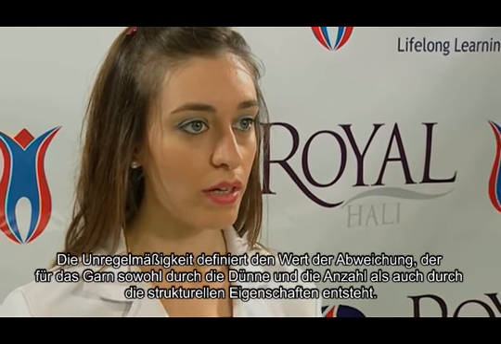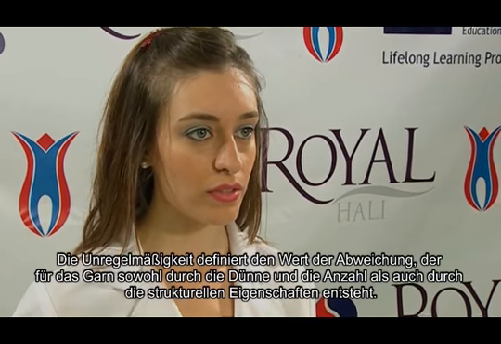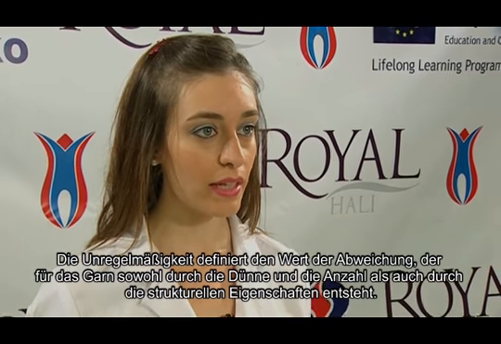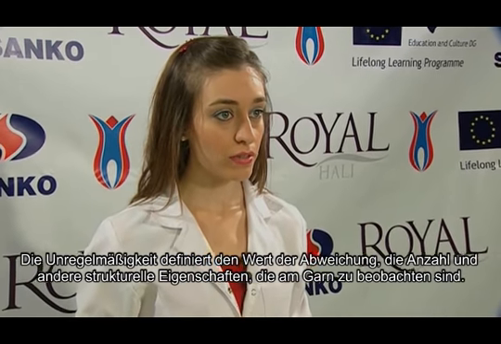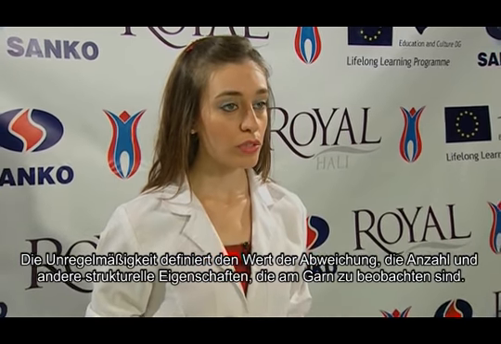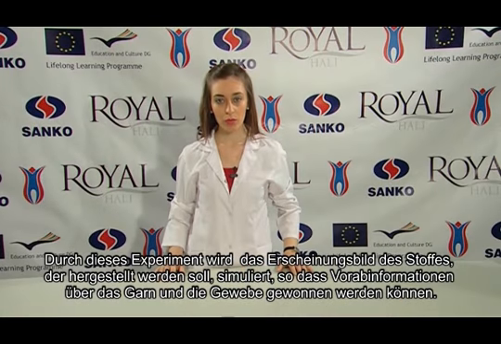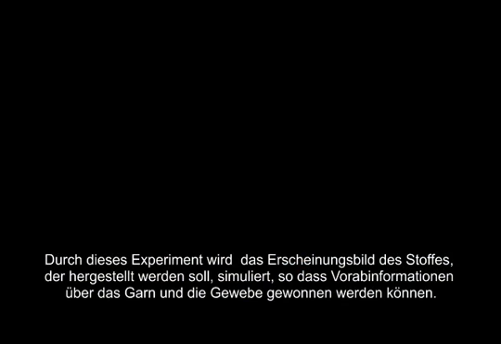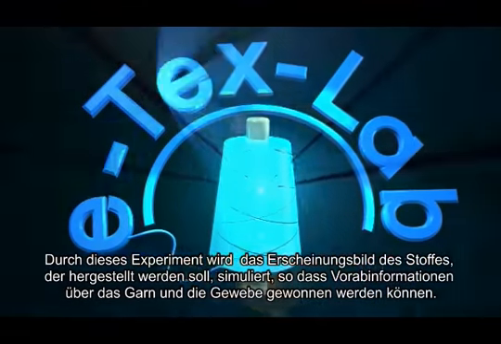The irregularity defines the value deviations of thinness, number, and other structural features that are observed in the yarn. Through this experiment, the appearance of the fabric to be produced is simulated so that predictive information about the yarn and the fabric may be gained.